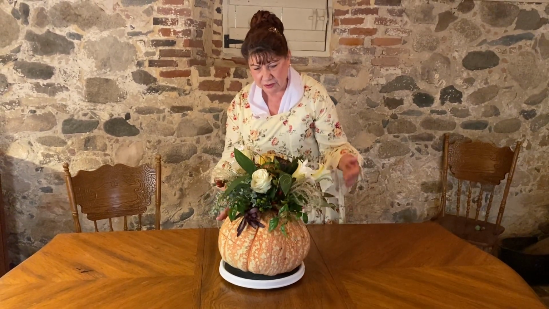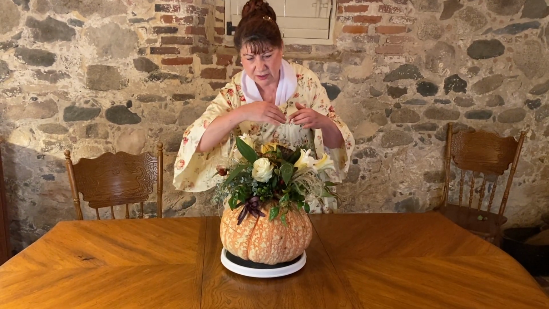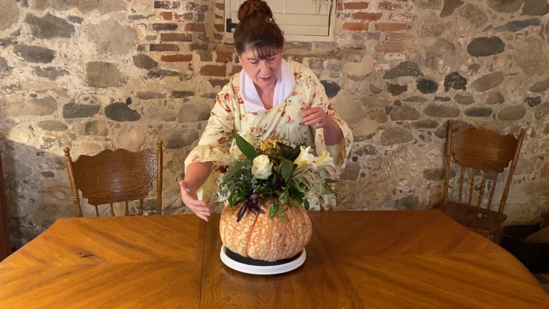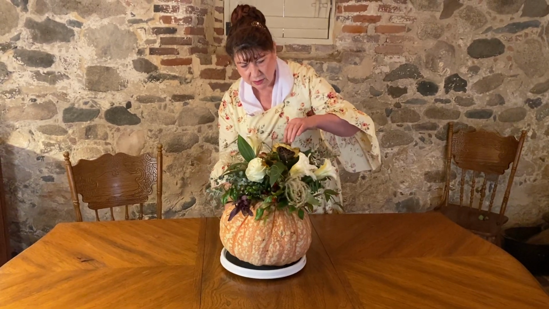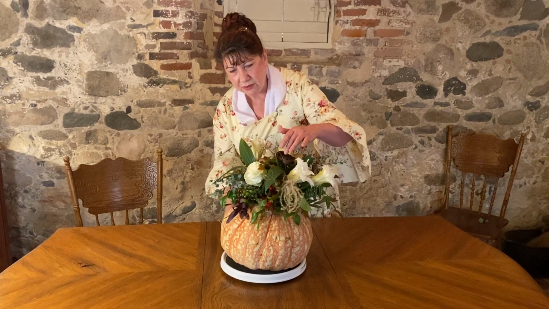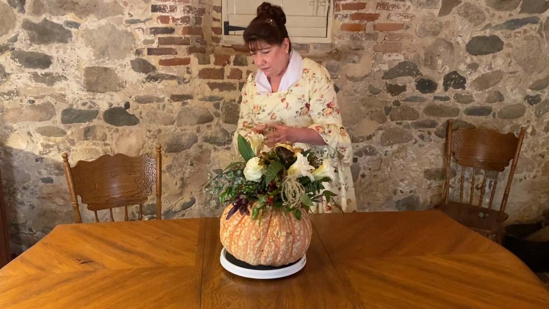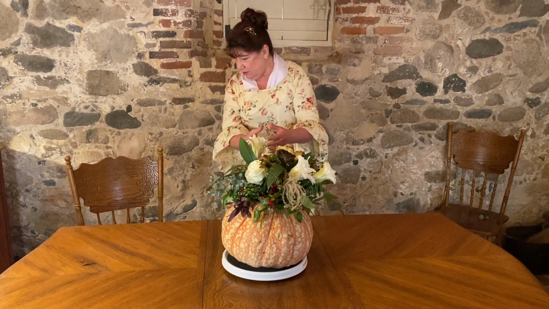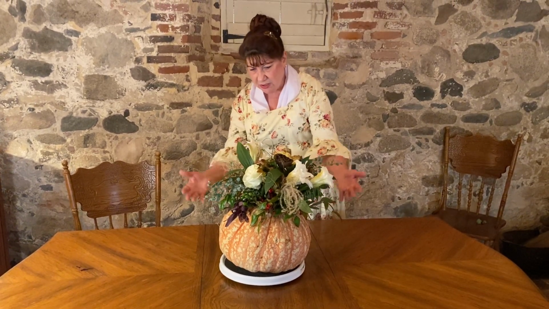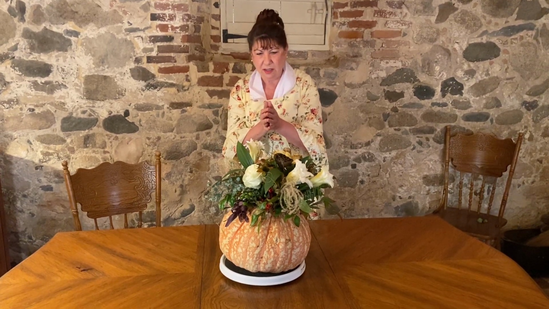I've tried to create a line using color that goes this way, so you can see the little pathway of color from the pumpkin to the lotus to the botanicals down here. You have form, the shape, texture, space around it, fragrance, size, and color.